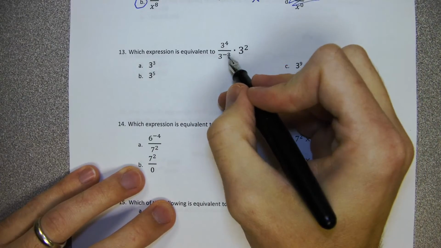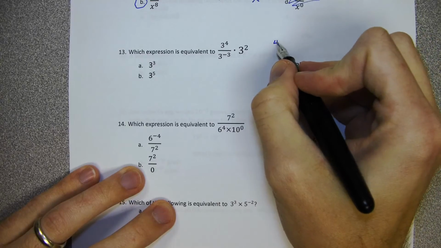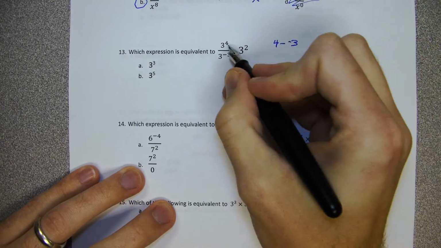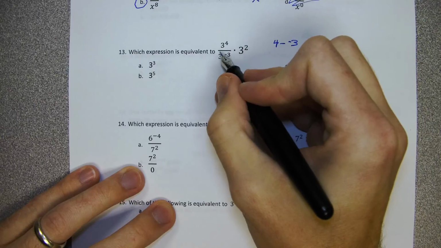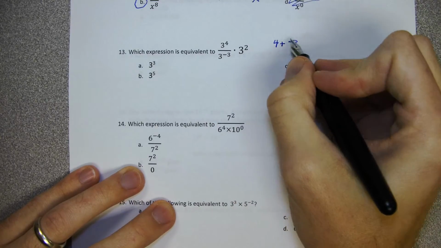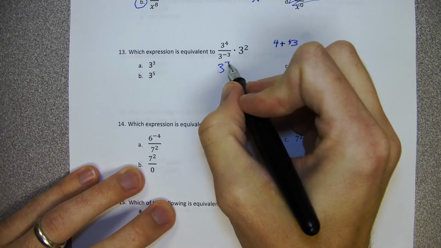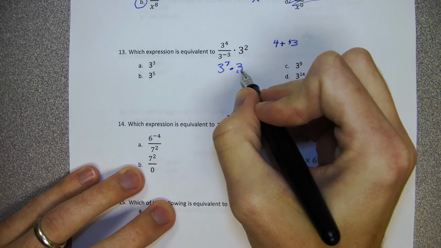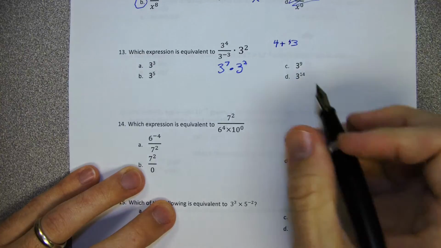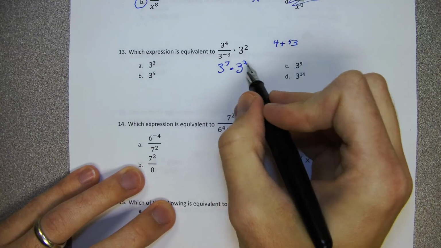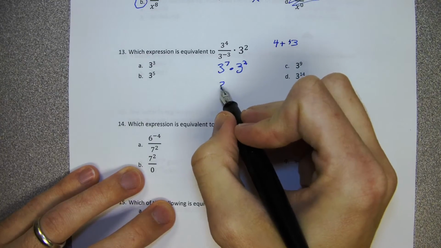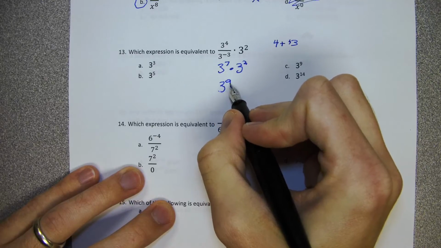So notice this is 4 minus negative 3. Let me write that out there. 4 minus negative 3. Remember, we subtract our exponents when we've got common bases and we're dividing. Add a line, change a sign. So that looks like 3 to the 7th power multiplied by 3 to the 2nd. All right, so we're multiplying powers with common bases, which means we add the exponents. So this should be 3 to the 9th power.